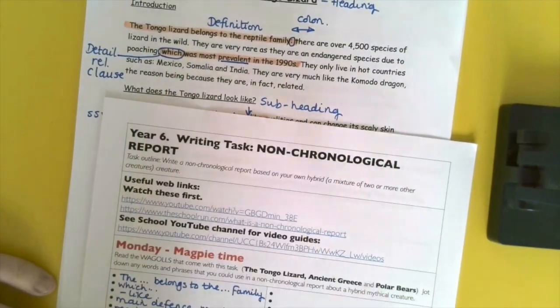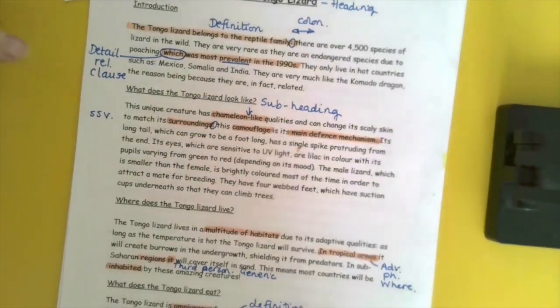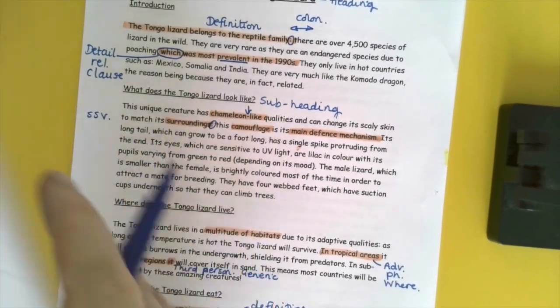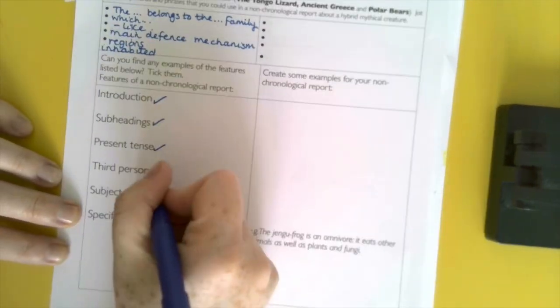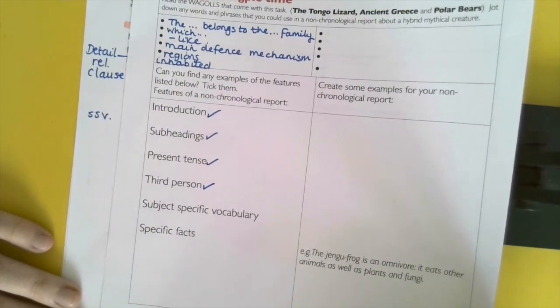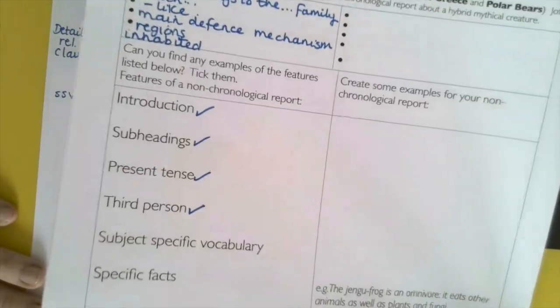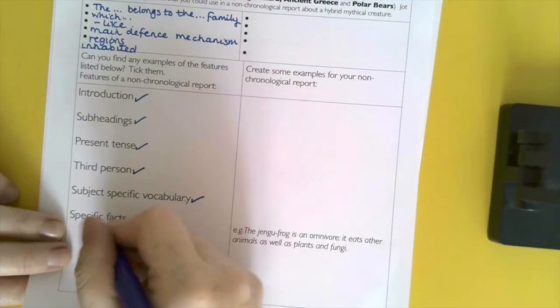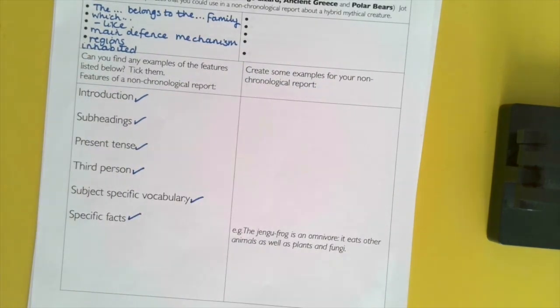They is a third person pronoun. We will probably find as well as we go through that we see lots of it and its for third person. Subject specific vocabulary, there's loads of that in there, isn't there? You saw me labelling it a moment ago. And specific facts, yes, lots of specific facts that are specifically relevant to the Tonga lizard.